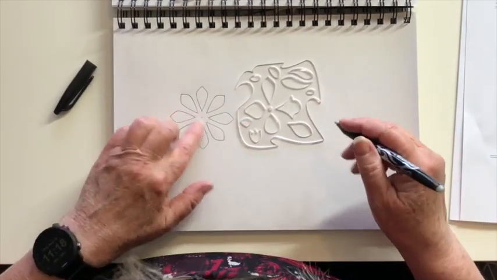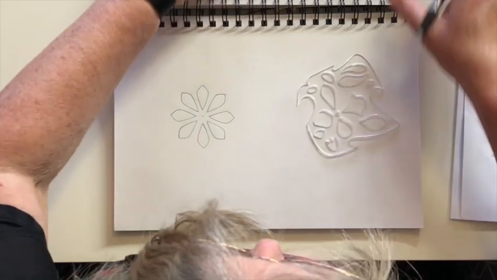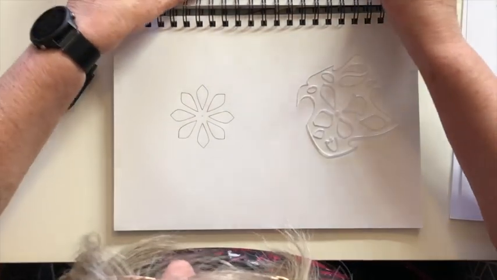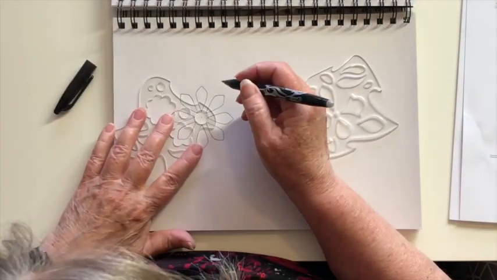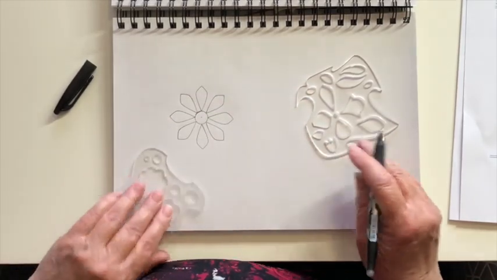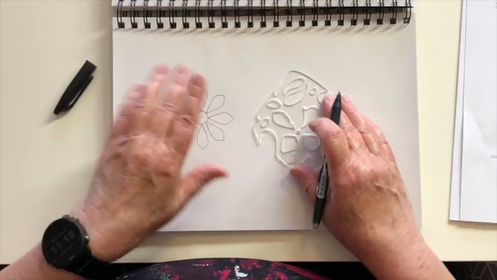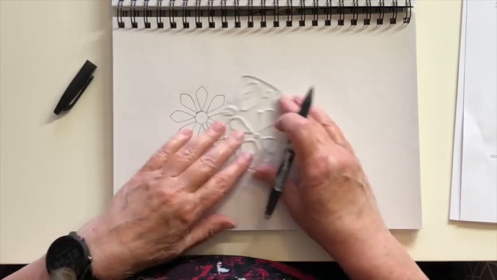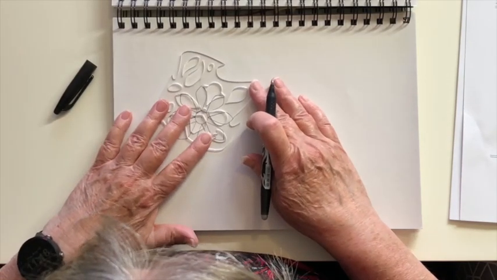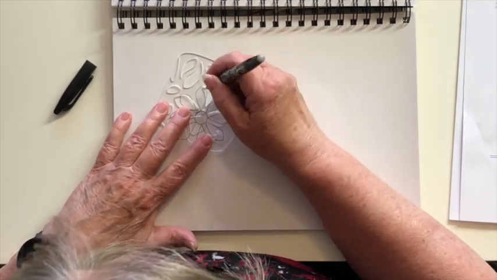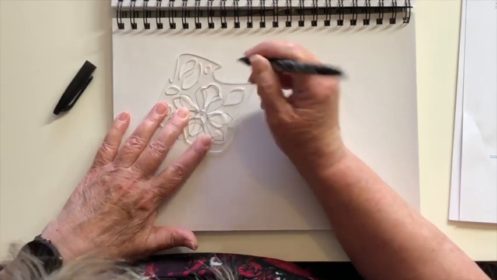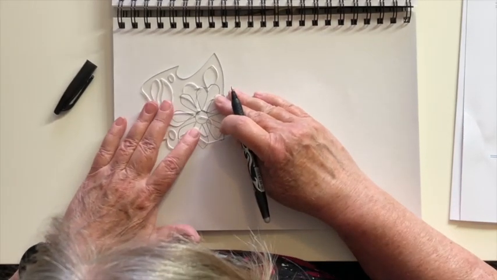Now, if you don't want such a big hole in the middle, and you've got a circle there to finish it off, you could, of course, add other designs on top of that if you wanted a more complex design.